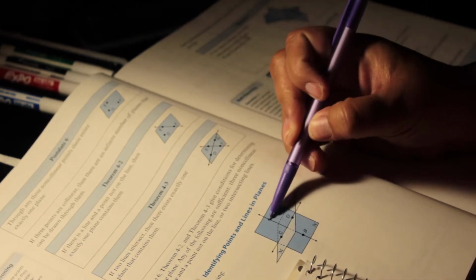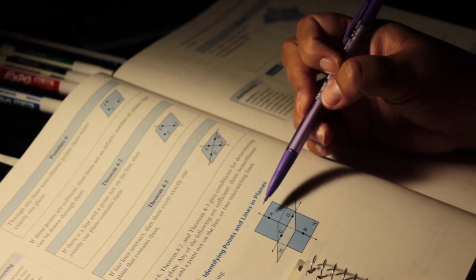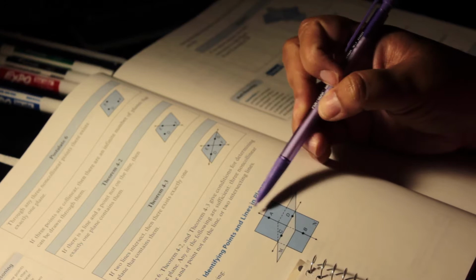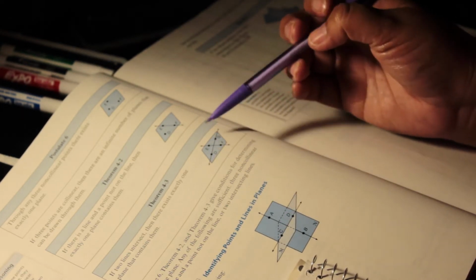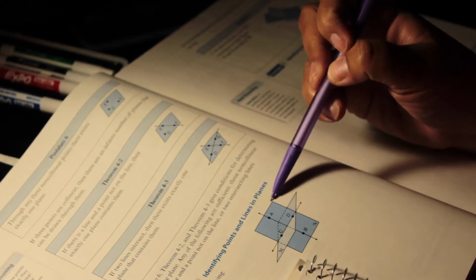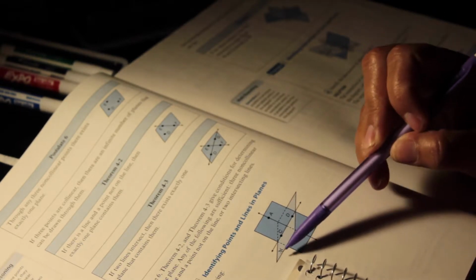And that is point A, point B, point C, and point D. Identify 2 lines, and there's exactly 2 lines on here, which is line AB and line CD. And identify 2 planes, and here we have plane N and plane M. Okay, so I hope that was pretty easy.